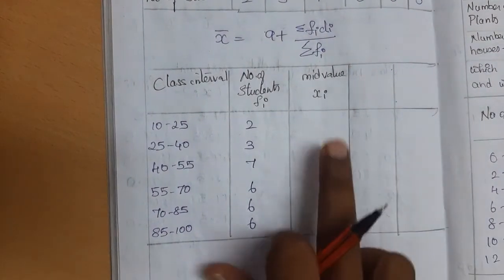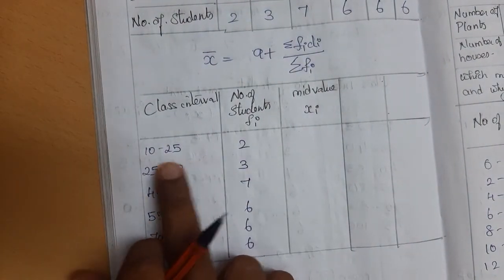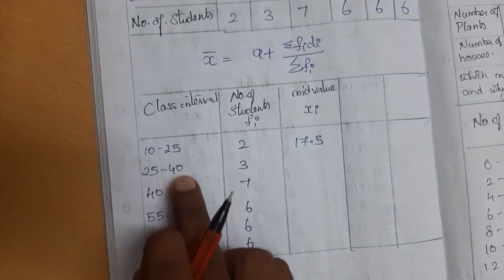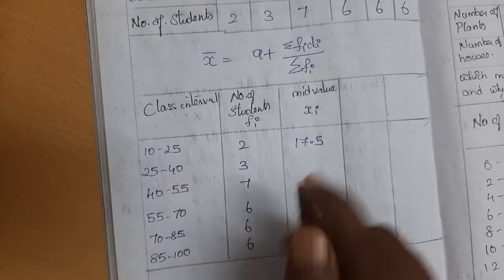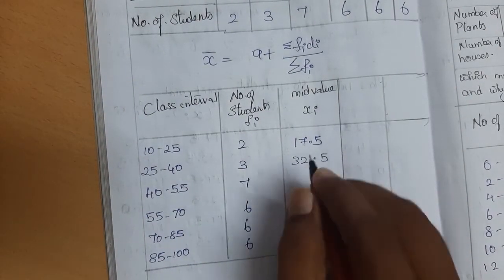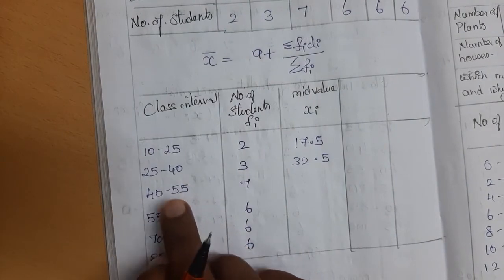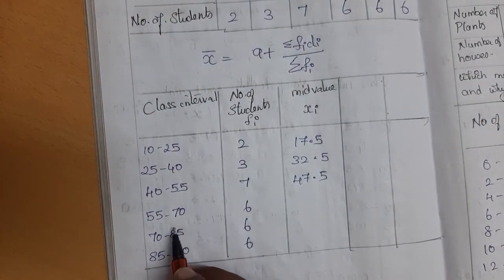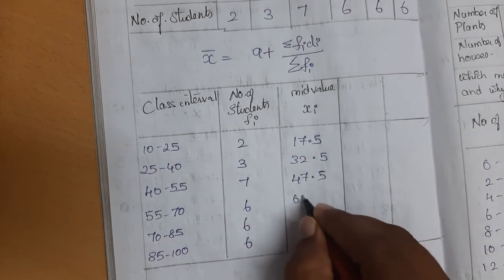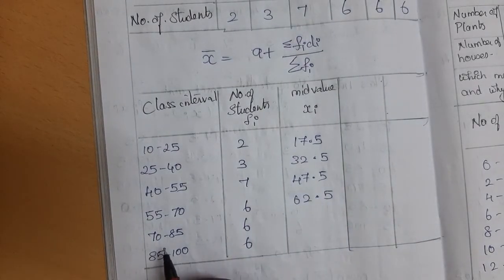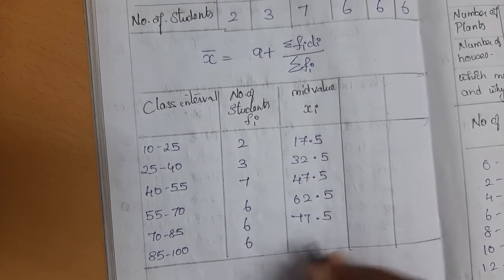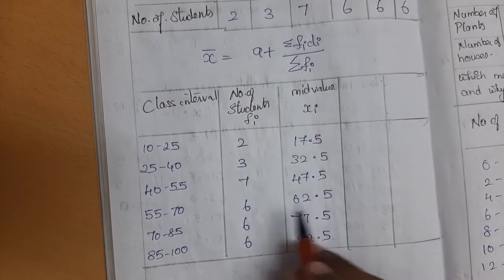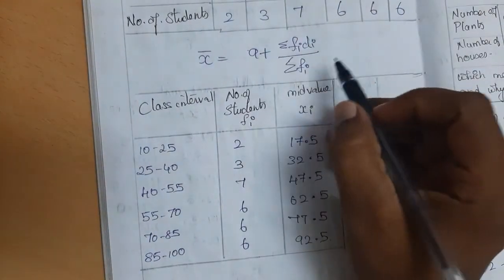So let me draw the box and write it. First we are going to find the mid value xi, the middle of 10 and 25. We can find 10 plus 25 by 2, it will be 17.5. So the mid value of 25 to 40, that is 25 plus 40 divided by 2, is 32.5. Next 40 and 55 midpoint: 40 plus 55 by 2, we will be getting 47.5. Next 55 to 70: 55 plus 70 by 2 we will be getting 62.5, and 70 to 85 is 77.5. Finally 85 to 100 it will be 92.5. Clear?